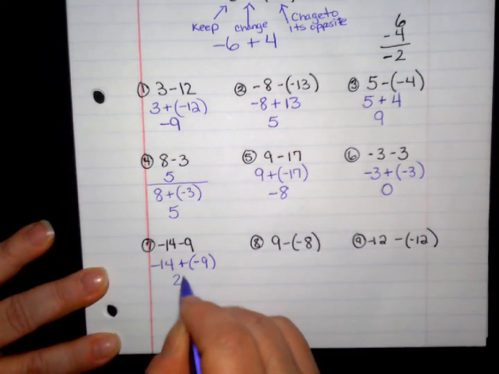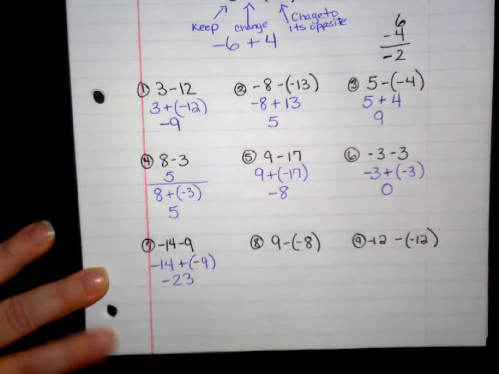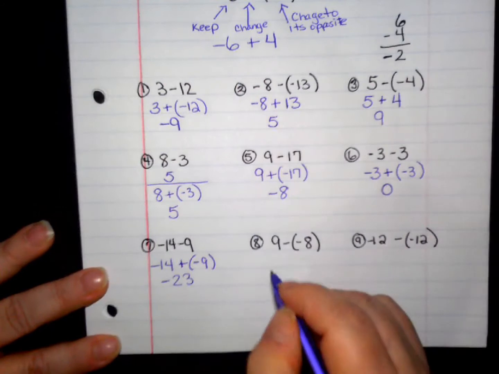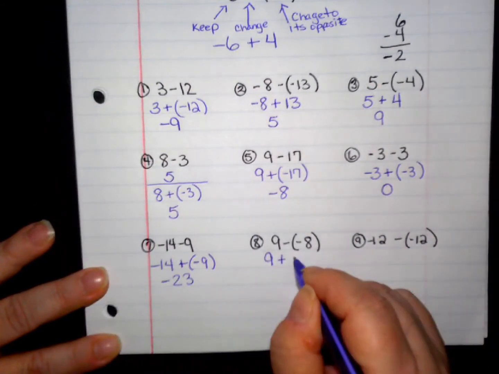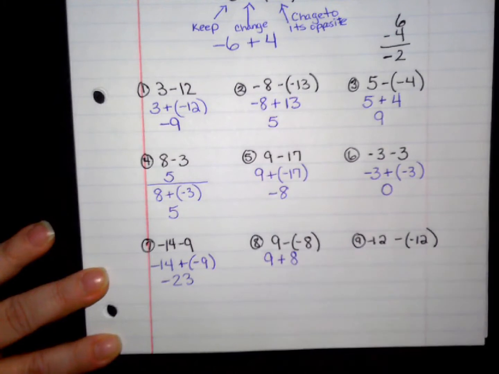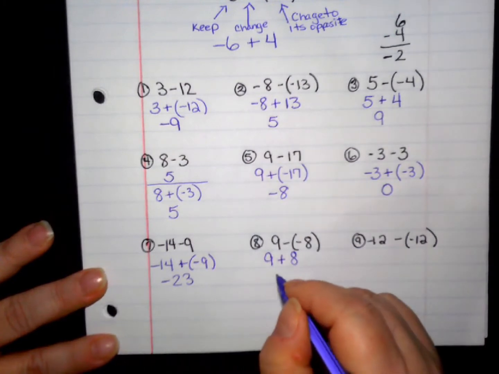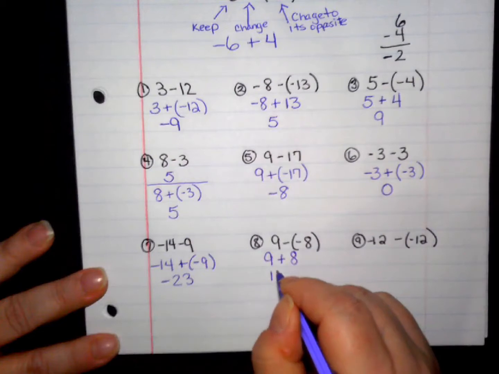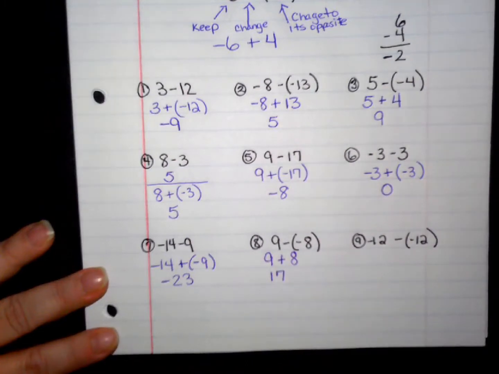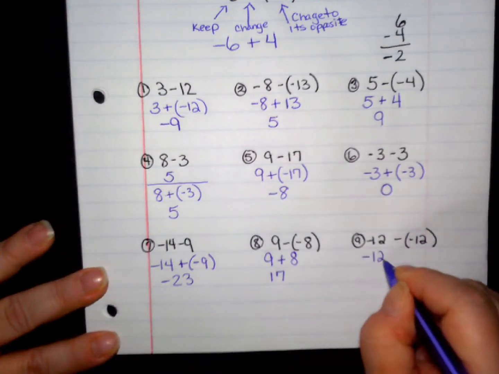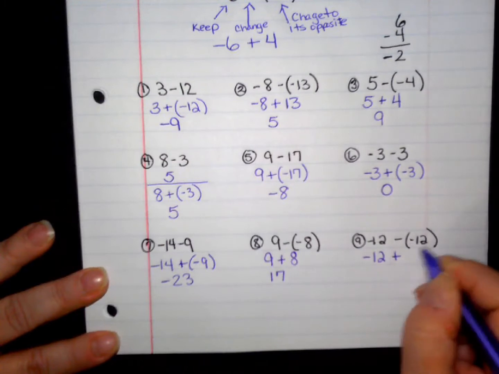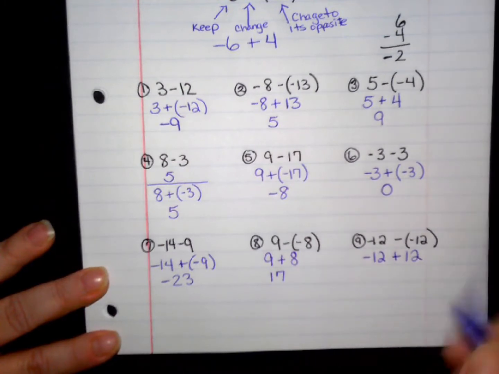And we keep the sign. -23. Okay, number 8. Keep 9, change to addition, change to a positive 8. I get 17. Okay. And the last one, I've got keep the negative 12, change to addition, change to 12. And I get 0.